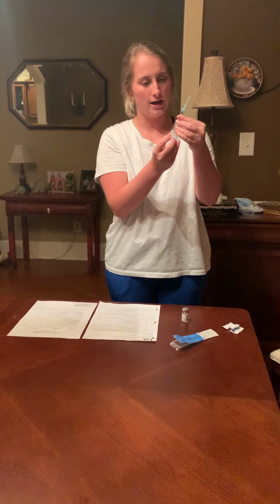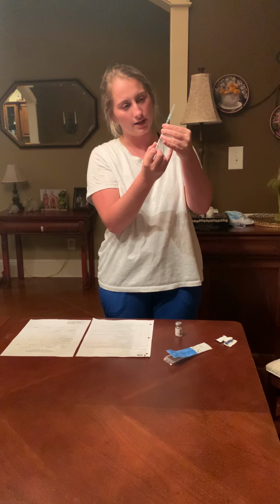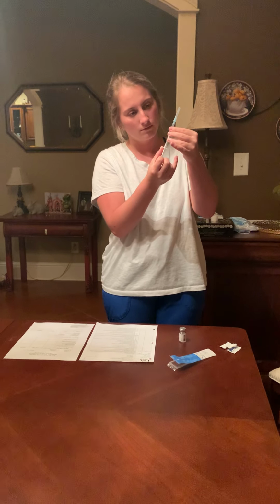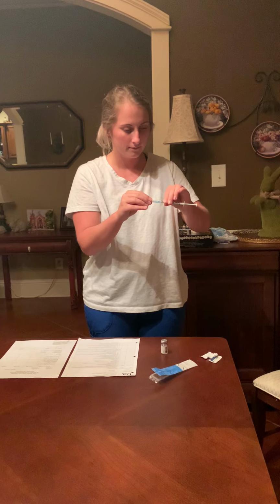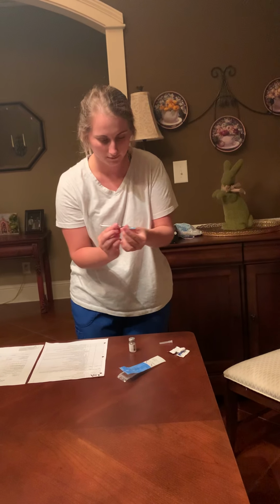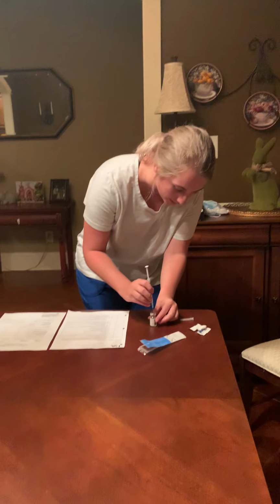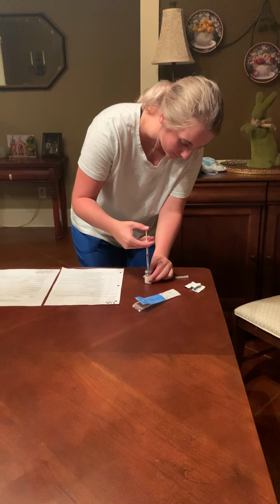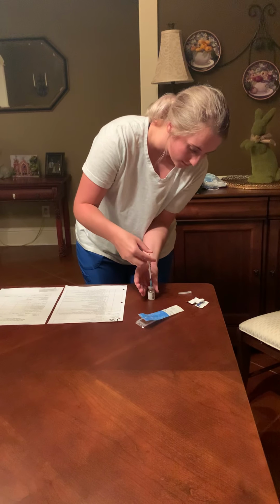Now I draw back 0.5 milliliters of air, remove the cap, and inject the 0.5 milliliters of air into the vial. And now I'll draw out my medicine.